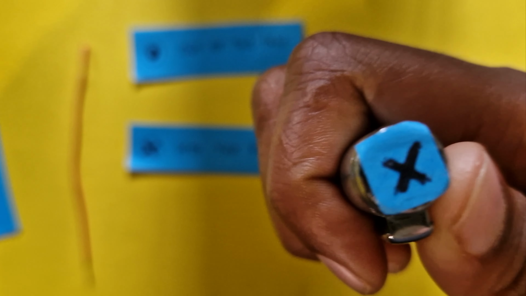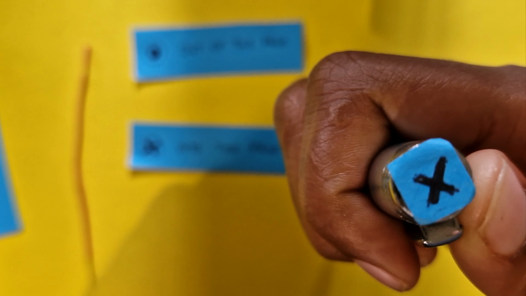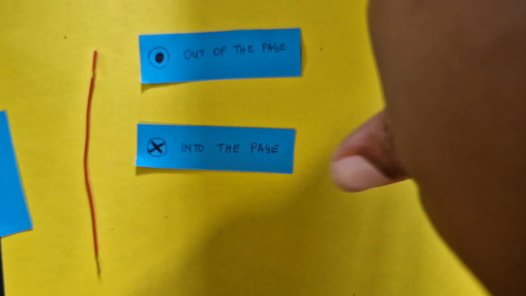And what do we see? All of a sudden, we see that X. So it's going into the page. It means I'm going to be holding this thing like this. It's going into the page. My thumb, you see, it's pointing into the page.